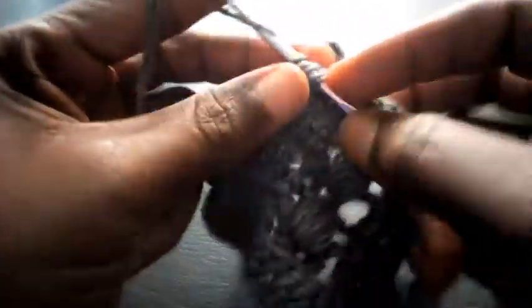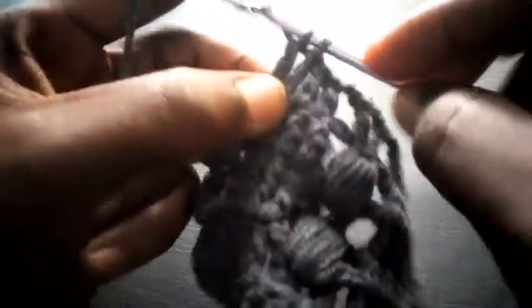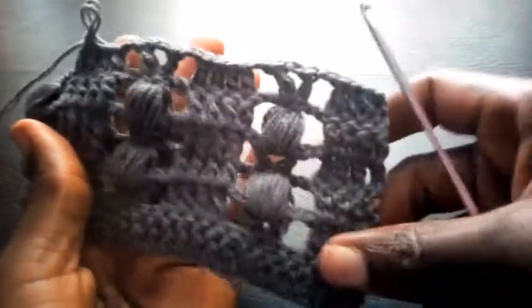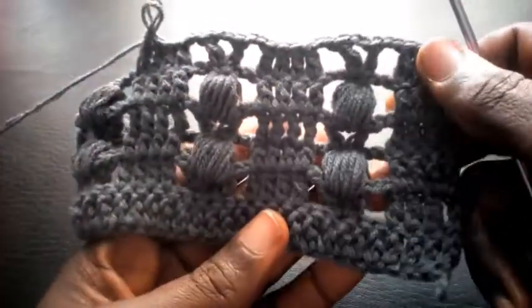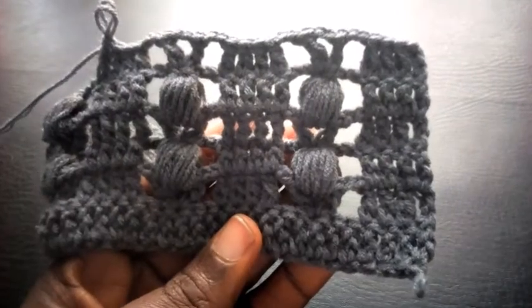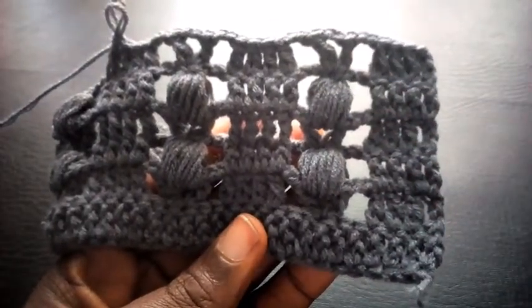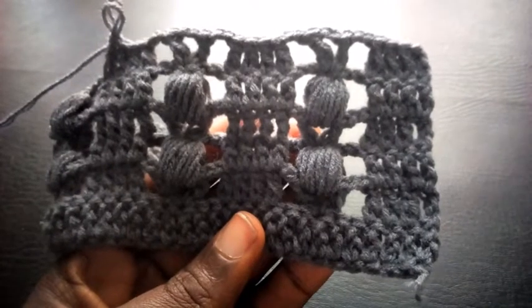Can you see? So this is how I'm going to proceed till I round it up on this row. So can you see? So I'm going to skip this. So that is why you will see when I proceed.